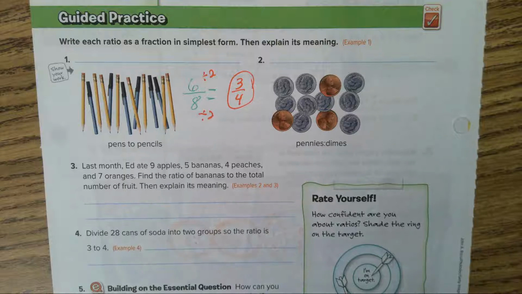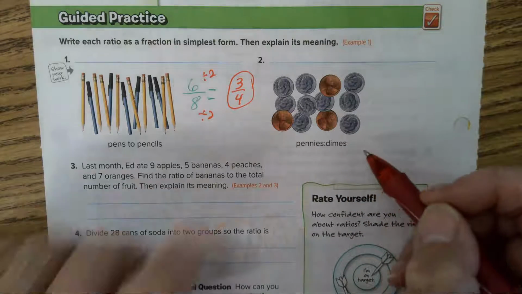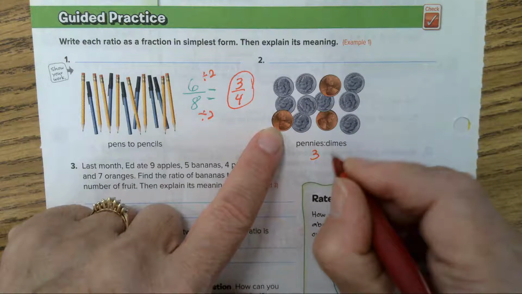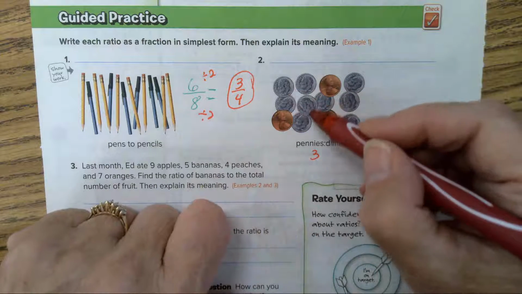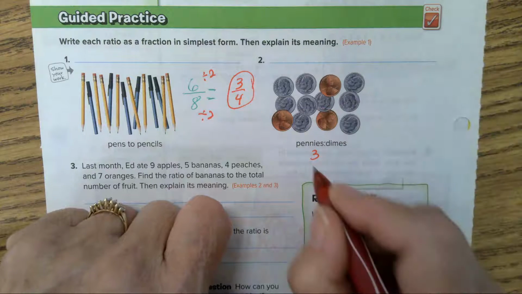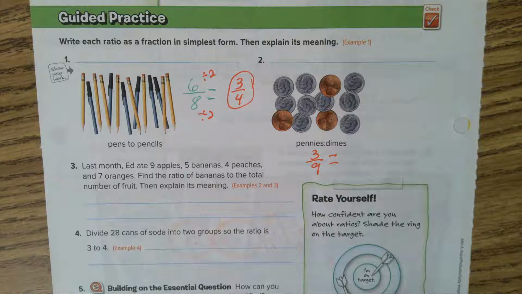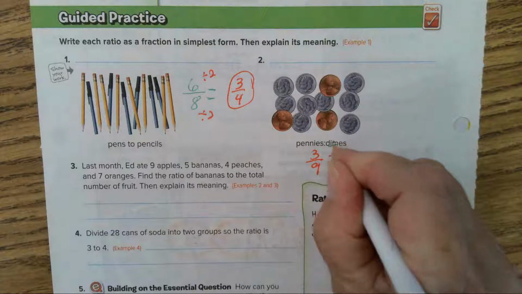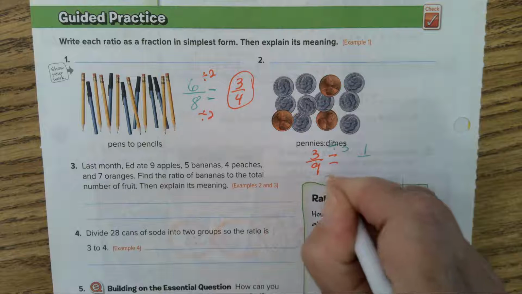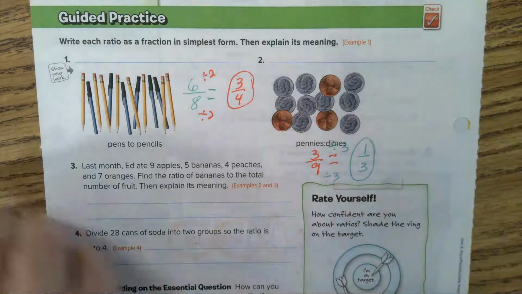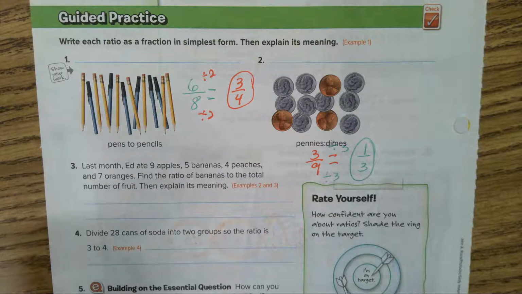Okay, here we have pennies and dimes. So pennies has to be on top. 3 and dimes 1, 2, 3, 4, 5, 6, 7, 8, 9. 3 over 9. We have to simplify 3 9ths. What will divide 3 and 9? Aiden? 3. 3 divided by 3 is 1. 9 divided by 3 is 3. The answer is 1/3. 1 penny to 3 dimes.